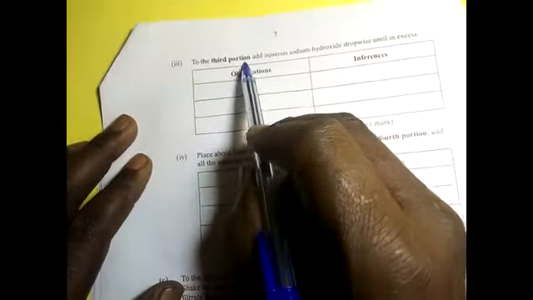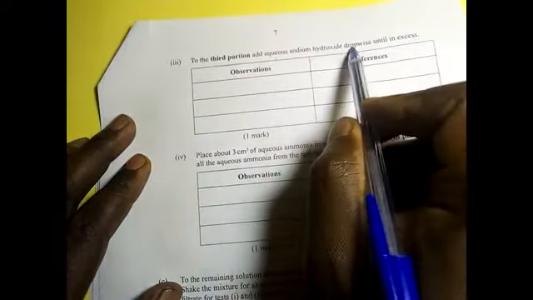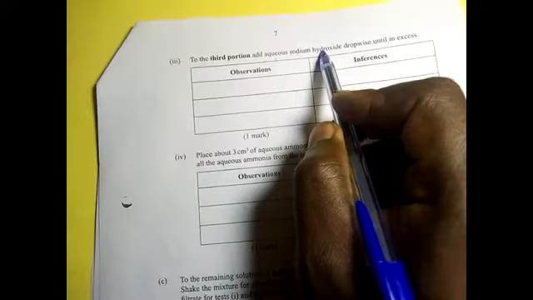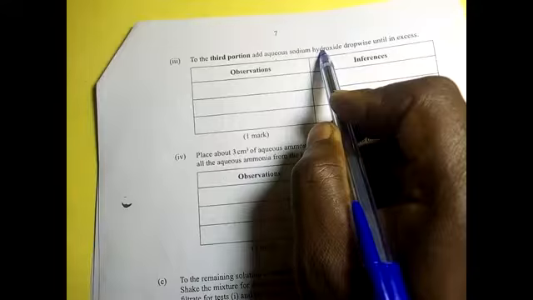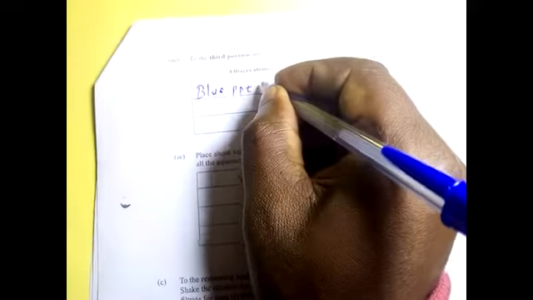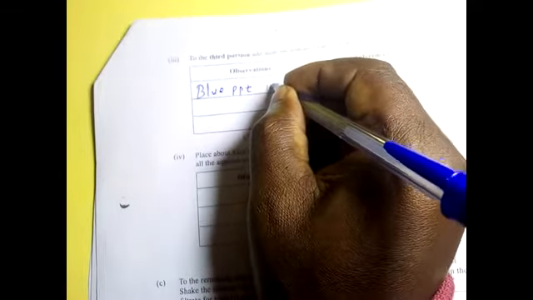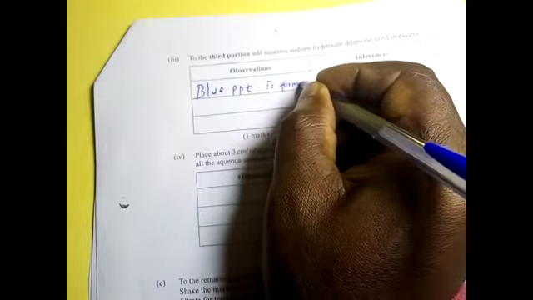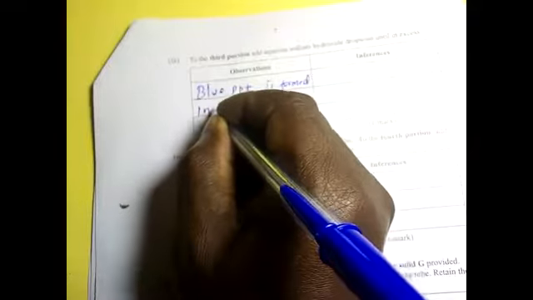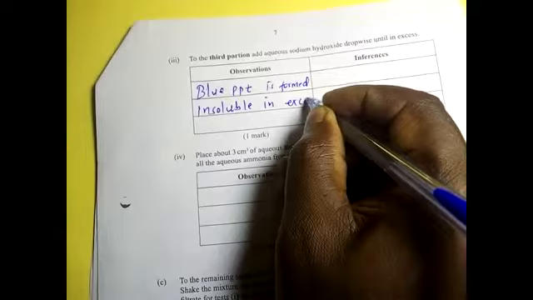To the third portion, add aqueous sodium hydroxide dropwise until in excess. We are adding sodium hydroxide until in excess. A blue PPT is formed, which does not dissolve, or is insoluble, in excess.